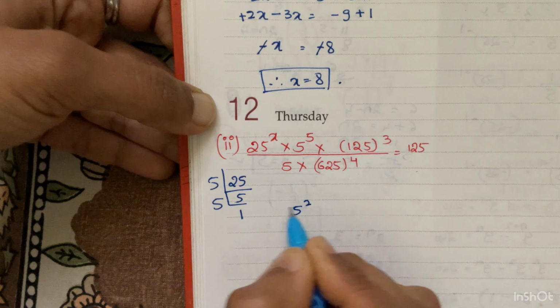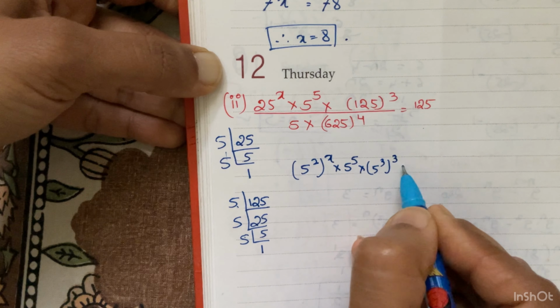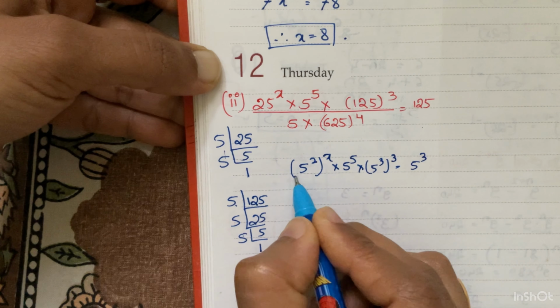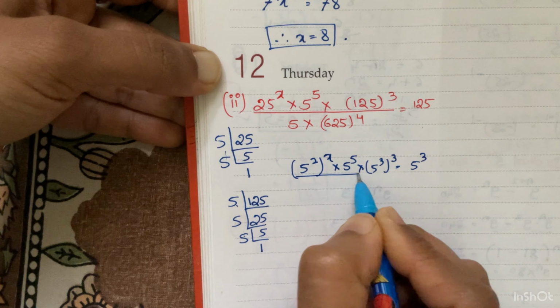Why? Because we found 2, and raised to the power x, into 5 raised to the power 5, and 125 also we can find from the prime factorization method. See, 5 2s are 10, 5 5s are 25, 5 5s are 25, 5 1s are 5. So 125 we can write as 5 raised to the power how many? 3. Raised to the power which is the 3 already. And here 125 again we can write as 5 raised to the power 3, divided by 5 as it is here, into 625.